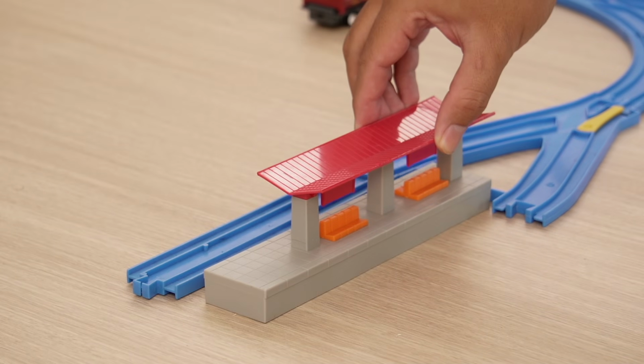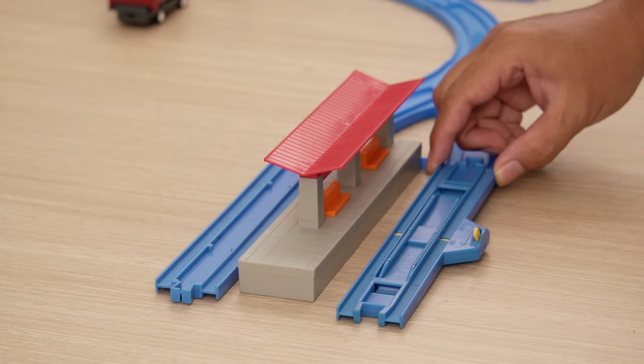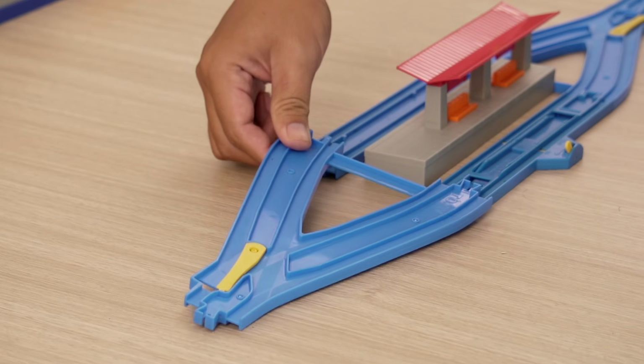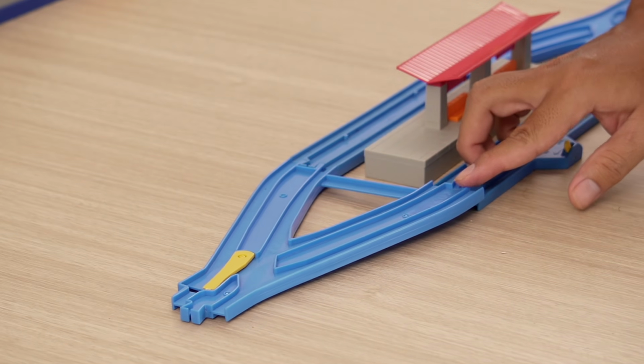At this location, I'll build a Shinkansen station where trains can stop to pick up and drop off passengers.